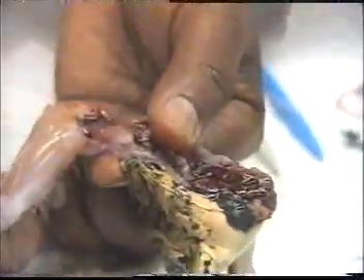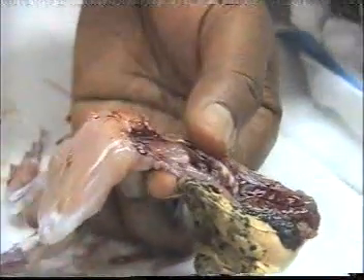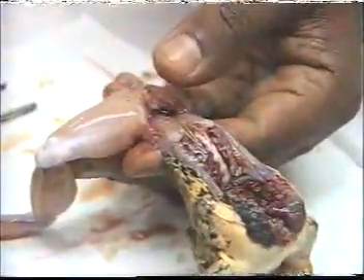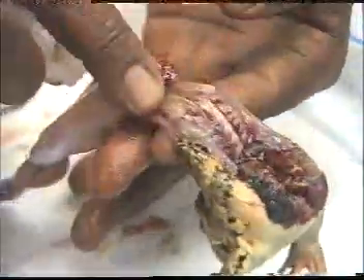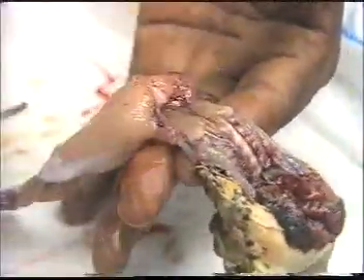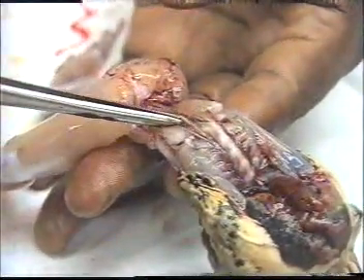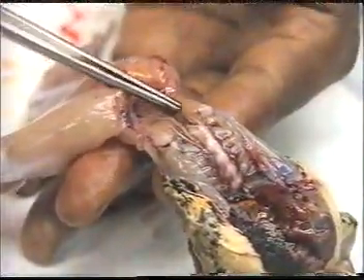Okay, concentrating. This is the vertebral column, and this is the sciatic nerve. This is the sciatic nerve.